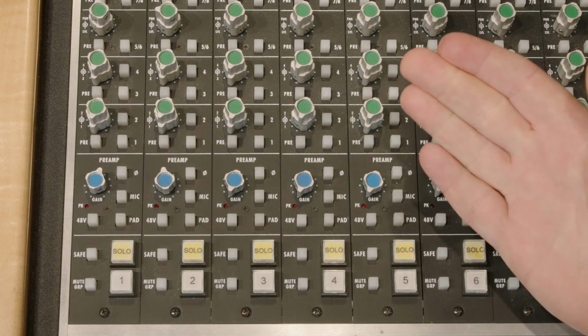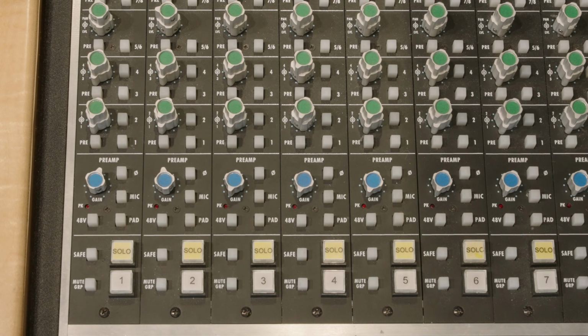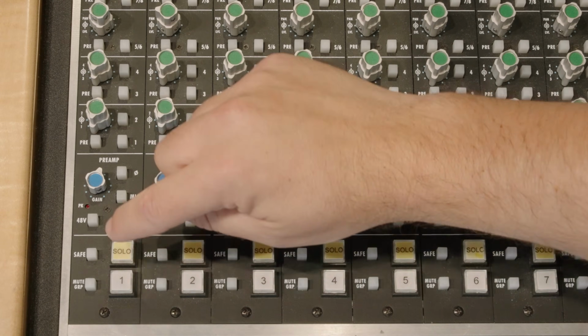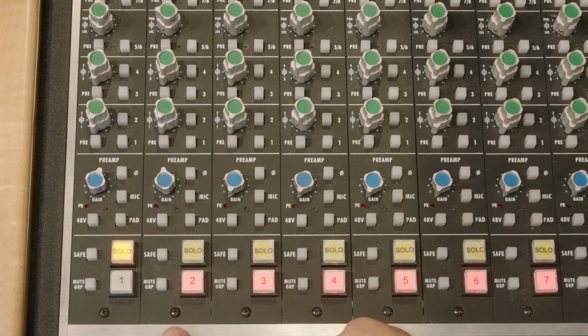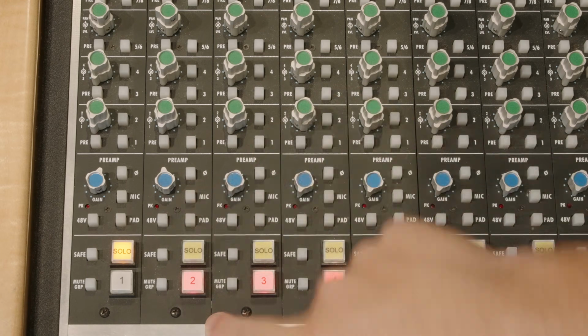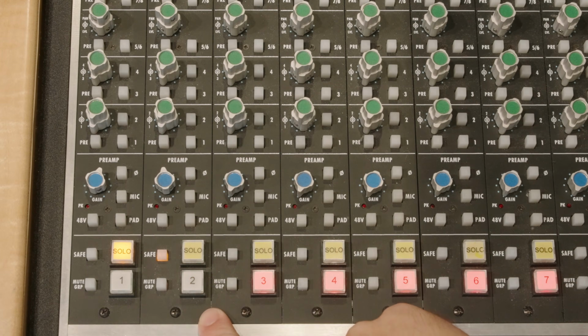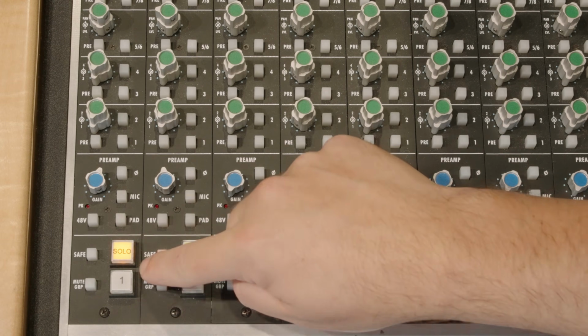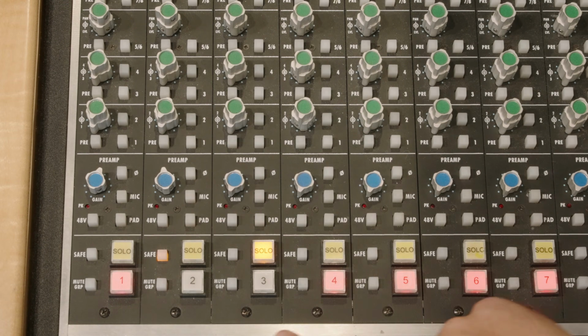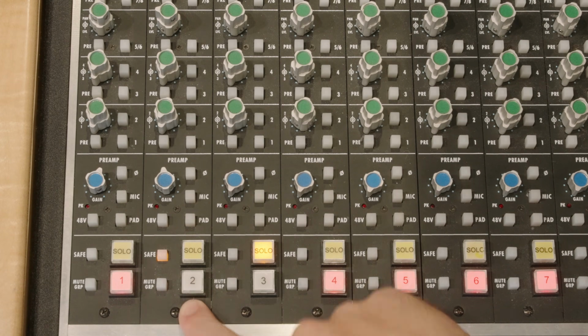Now, in certain configurations of how this console is set up, there's something called solo in place, or SIP. There's a button for it further down the console. And when solo in place is activated, and I hit solo, we see that all the other channels get muted automatically. So what safe is going to do, now keep an eye on channel 2, is mark it safe so it won't mute that channel. Even if I hit solo on another channel, it will keep number 2 safe because I have safe engaged. But that's only in solo in place.